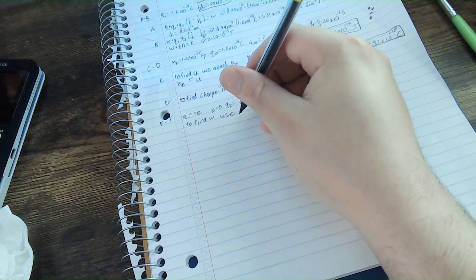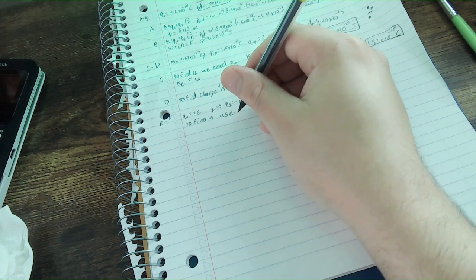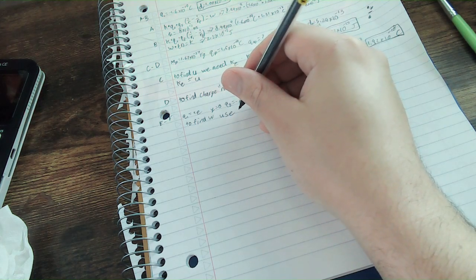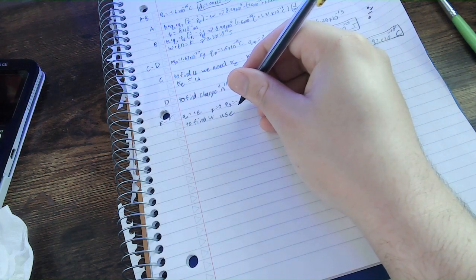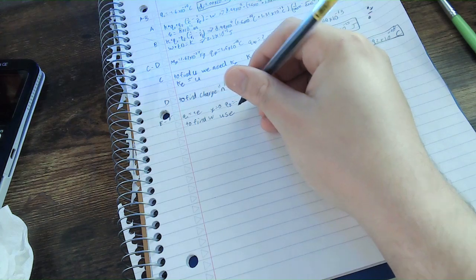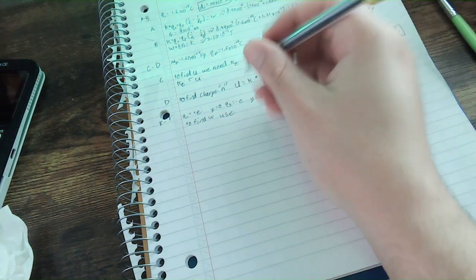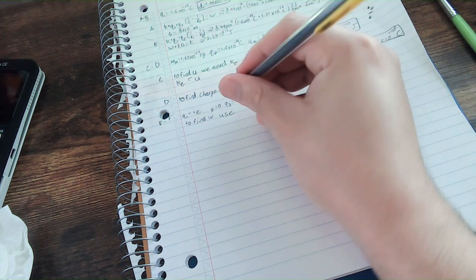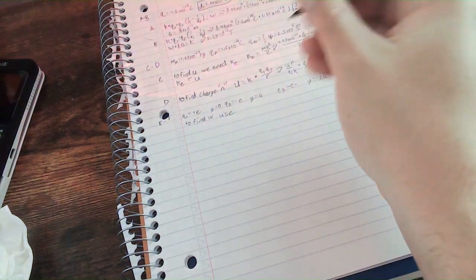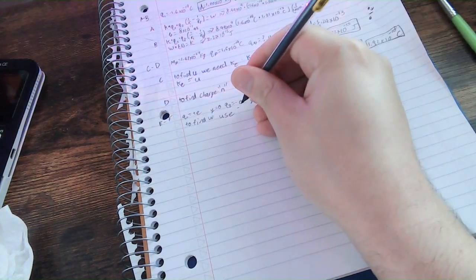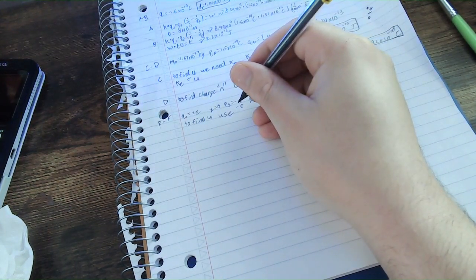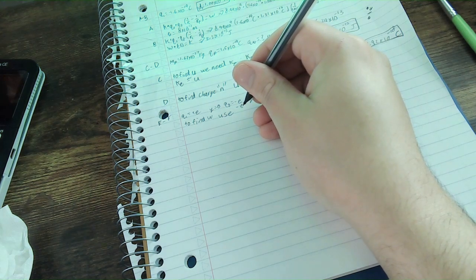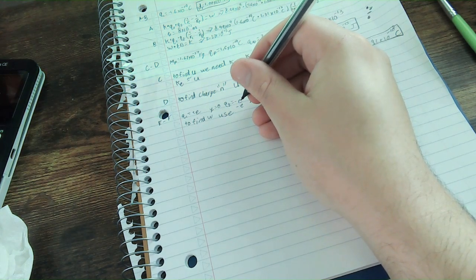So that's the charge that we're bringing in. So that will be negative e.